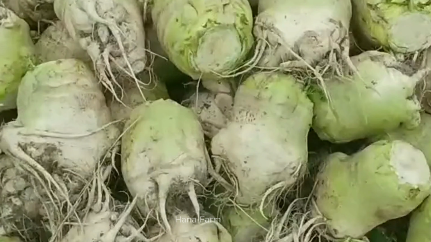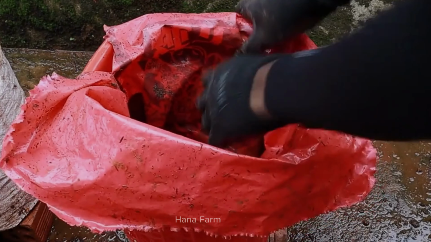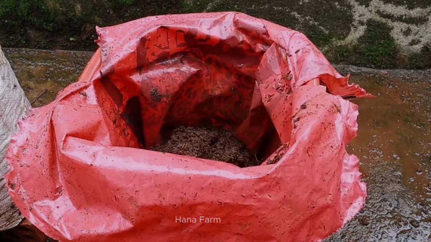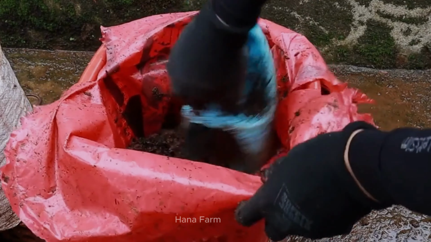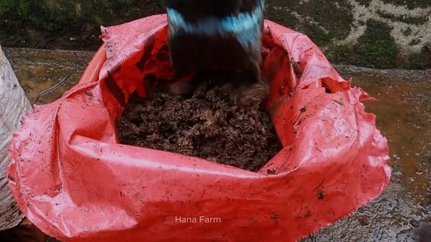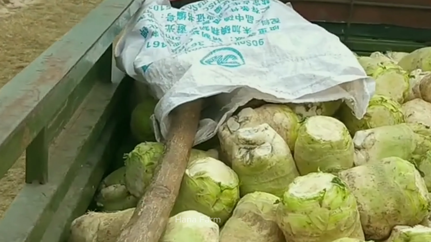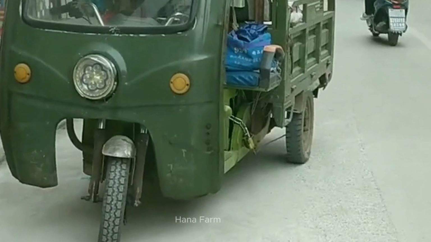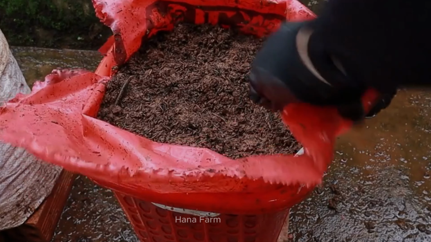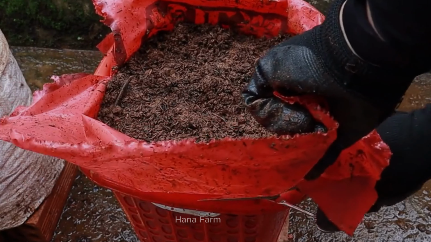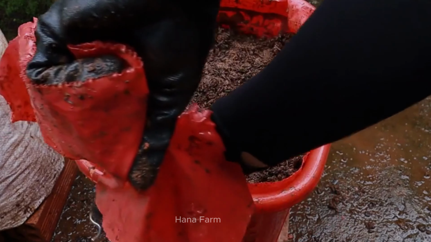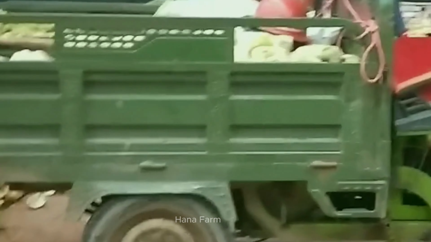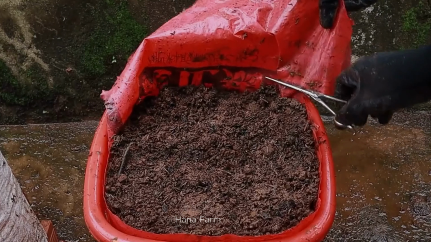Kohlrabi growing techniques. Selecting varieties and planting season. Selecting varieties. You should choose kohlrabi varieties with high yield and good resistance to pests and diseases such as white round kohlrabi and purple kohlrabi. Seeds must ensure quality and high germination rate. Planting season. Kohlrabi can be grown year-round, but it is best in the autumn-winter season, August-October, and spring-summer season, February to March. The ideal temperature for kohlrabi to grow is 15 to 20 degrees Celsius.